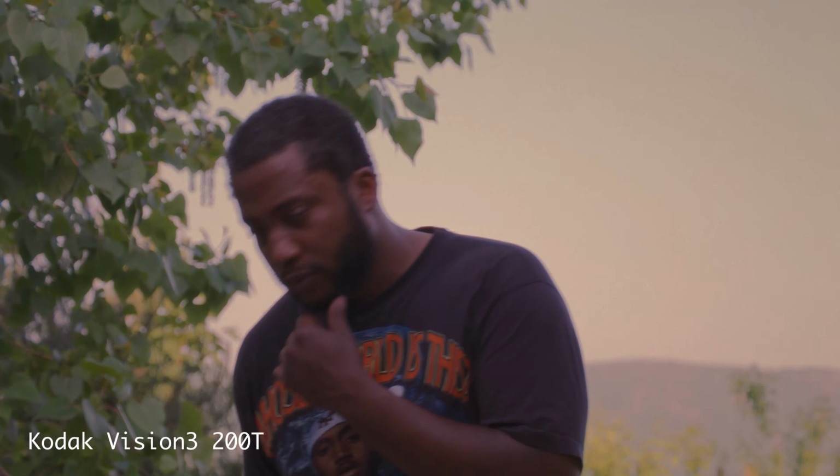200T is tungsten balanced, making it natural for indoor lighting or mixed light situations. It's a flexible middle ground. It's not too slow, not too grainy, and handles highlights well. This makes it a nice all-around choice for cinematic interior work where conditions vary.